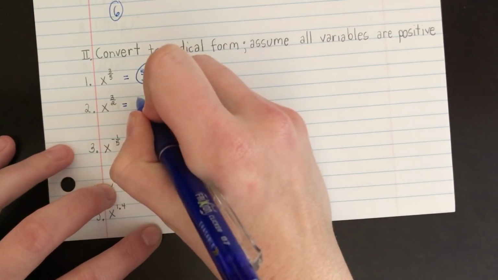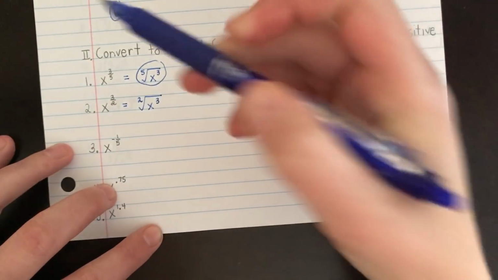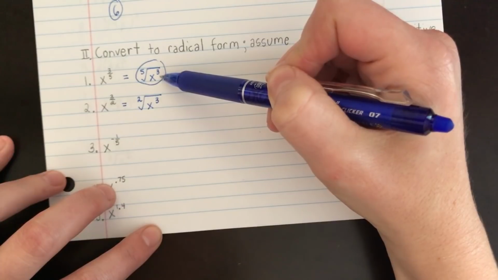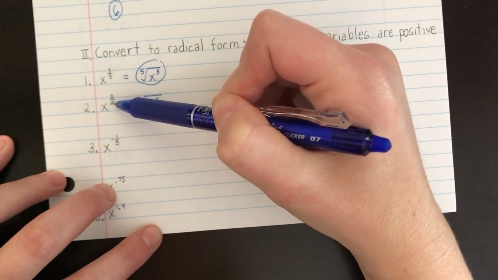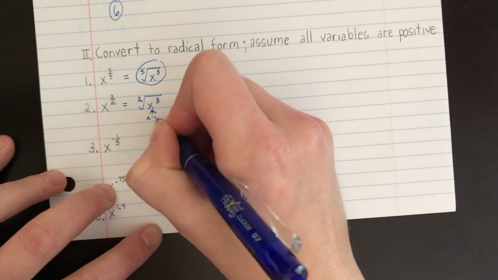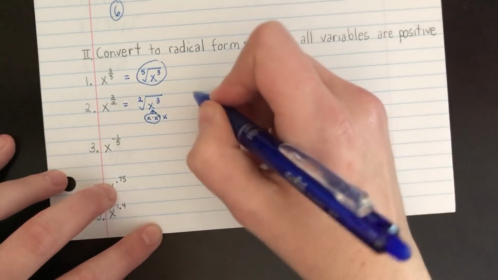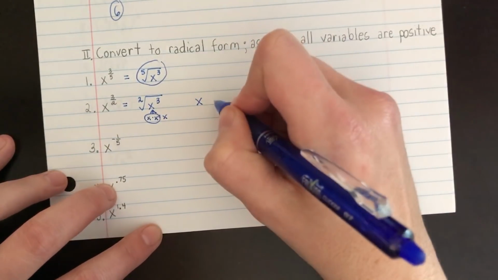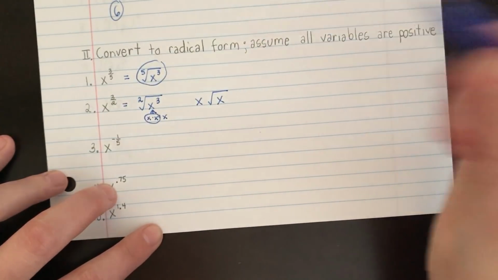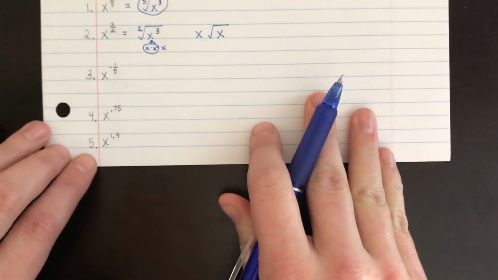However, in this situation, I have square root of x to the 3rd. So if the numerator is smaller than the denominator, nothing can be simplified here. But in this case, the numerator is larger than the denominator. That means I have 3 x's and my index is 2. So I can circle a set. The x comes out, square root of x stays in. The 2 for the index isn't necessary. And the absolute value bars aren't necessary because I said assume all variables are positive.